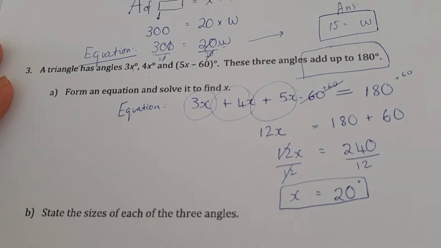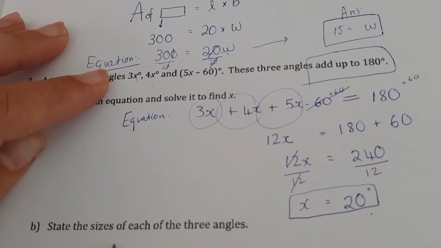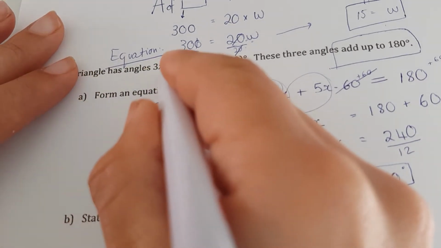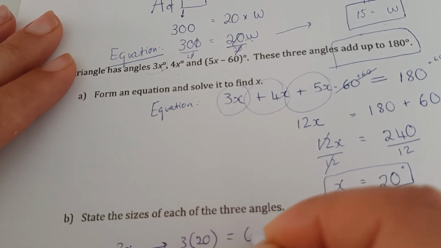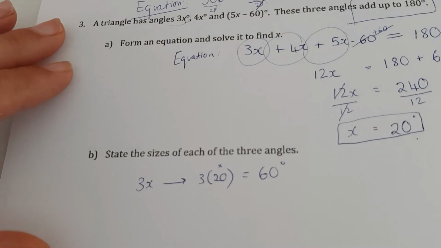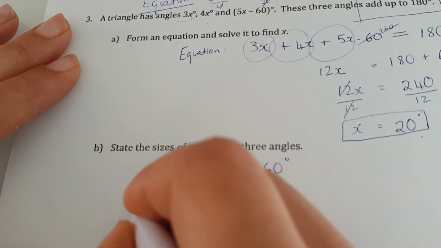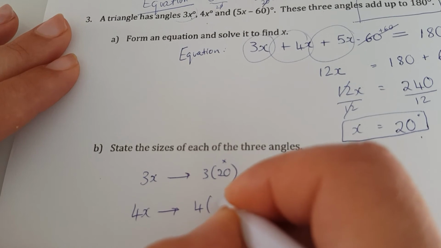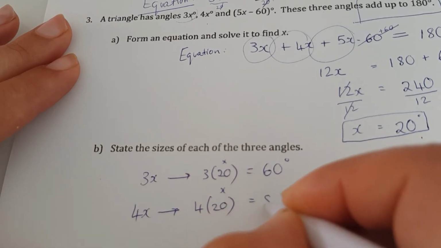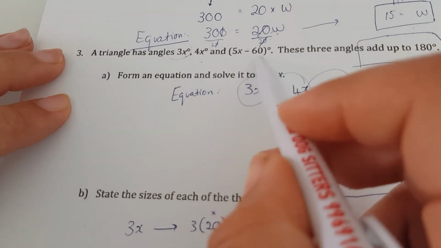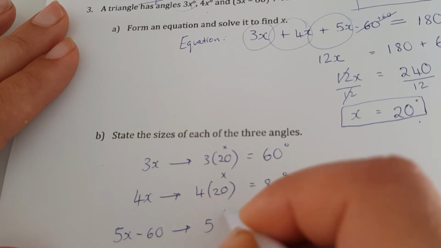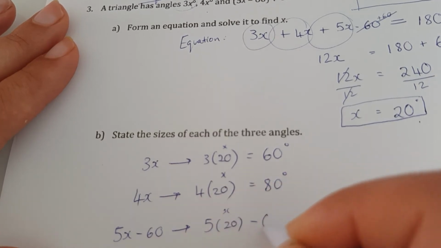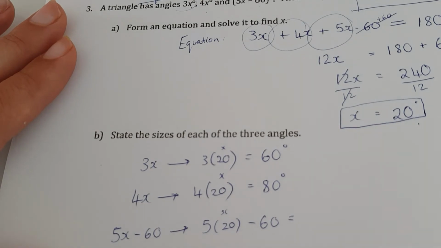Correct? Let's see. If x is 20, what is the size of each of the three angles? Well, I have an angle which is 3x. So that is 3 times x, 3 times 20. That's 60 degrees. The other angle is 4x. Well, 4 times x, and x is 20. So that's 80 degrees. And the last angle is 5x minus 60. So 5 times x, which is 20, minus 60. 5 times 20 is 100. 100 minus 60 is 40.